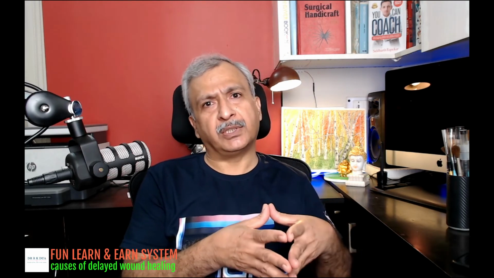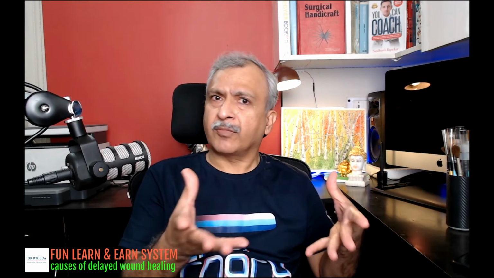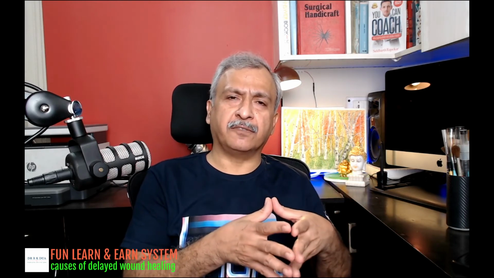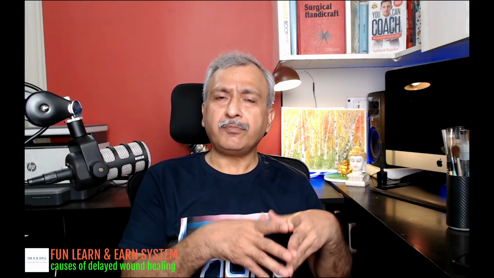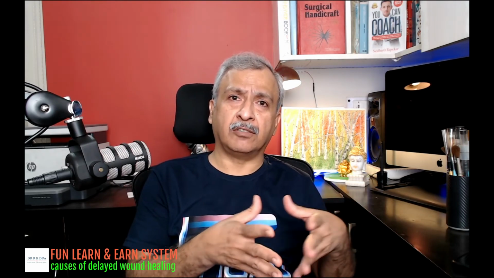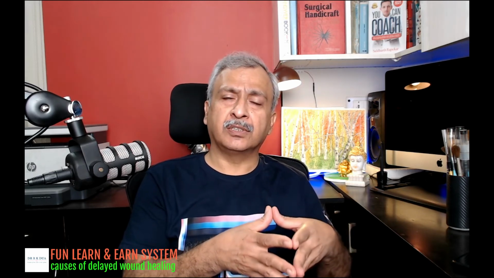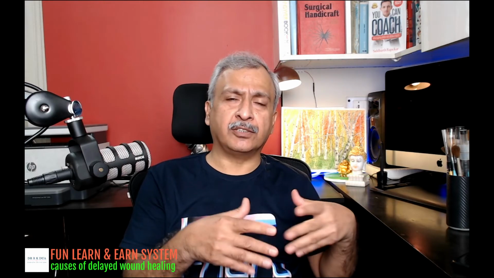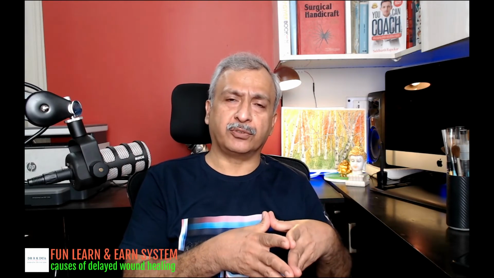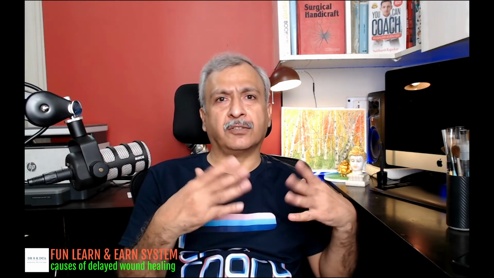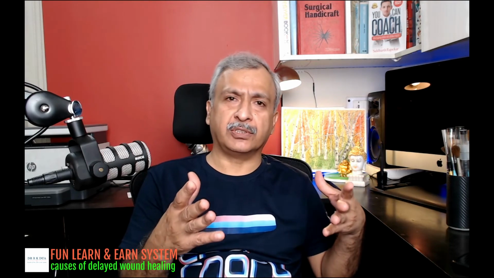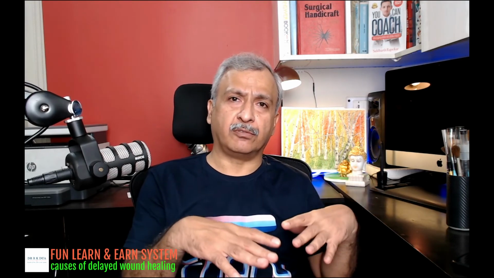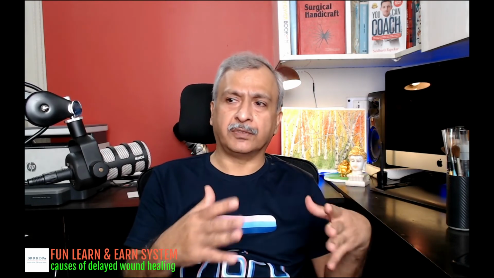Similarly, radiotherapy also has a toxic or damaging effect on the immune cells and the other cellular elements which deposit the matrix and cause the phagocytosis. And radiotherapy can also cause fibrosis around the site of the wound, and that fibrosis leads to decreased vascular supply to the site of the wound.